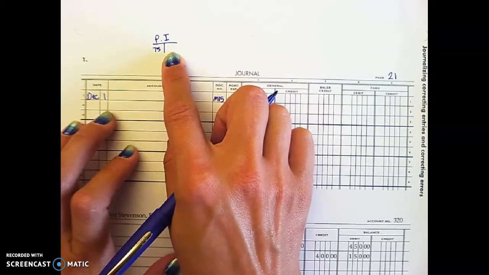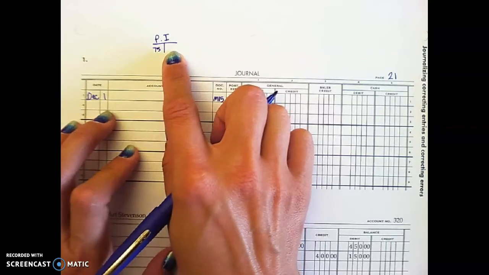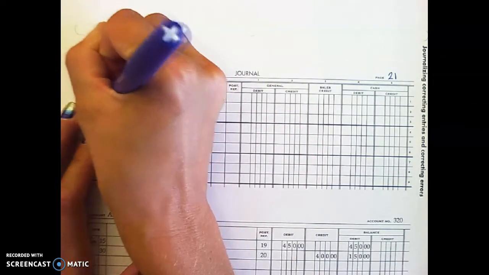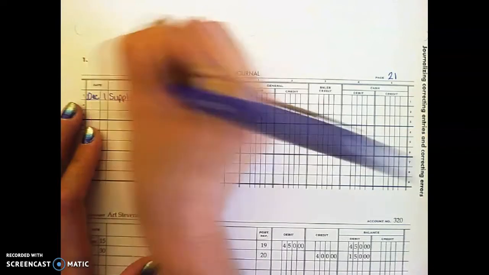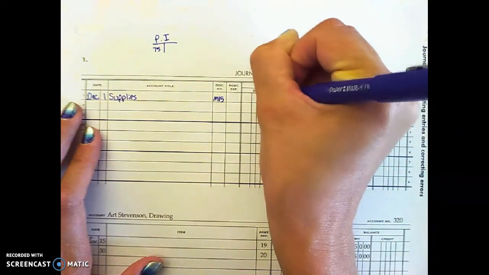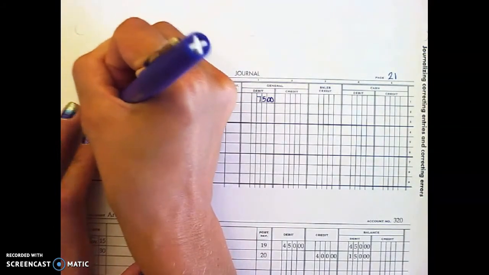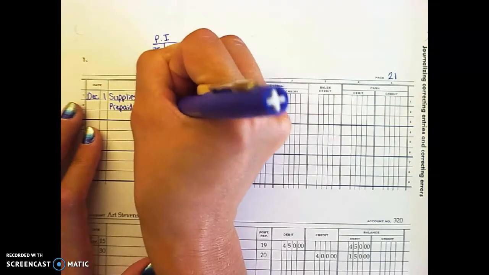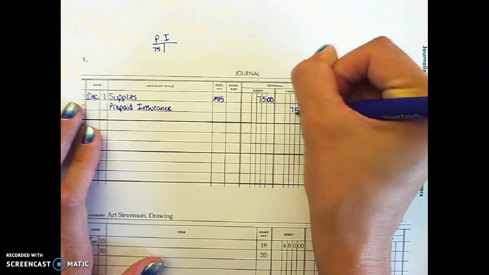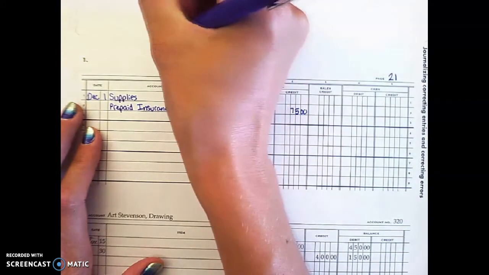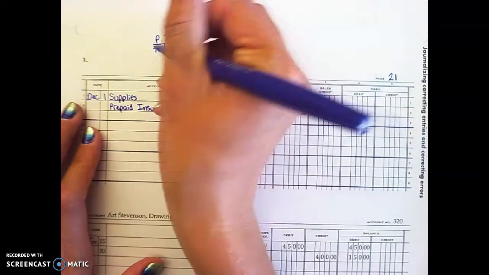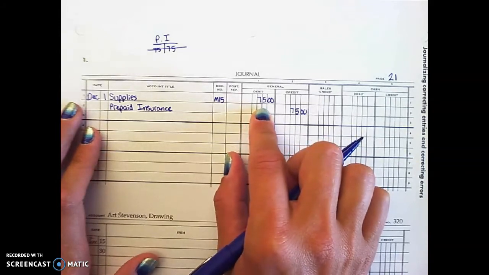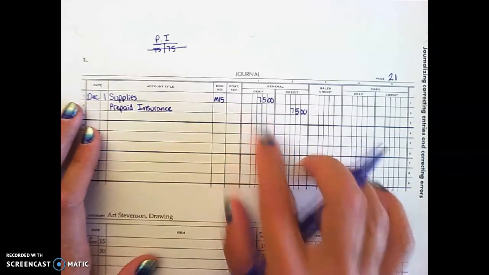And then we need to go ahead and give supplies a debit, which should have happened in the first place. So our first account will be supplies, and that will receive a general debit of $75. And then prepaid insurance will be our second account. And that will receive a credit of $75. So after posting this, prepaid insurance would receive a credit of $75, so that would just cancel out, and supplies now has the debit balance of that $75, which is what it needed in the first place.